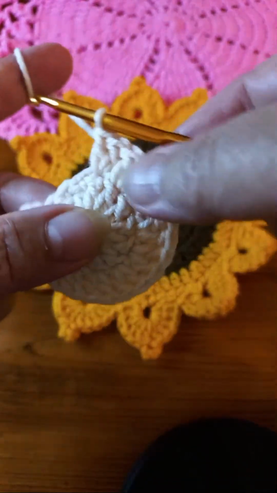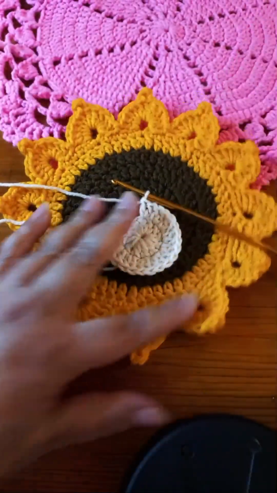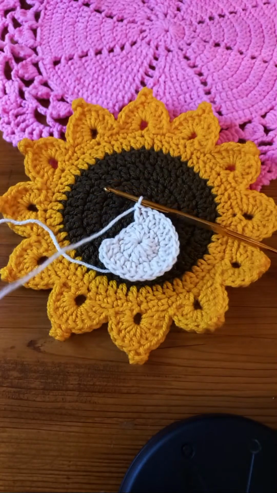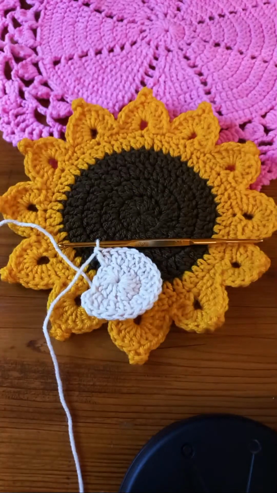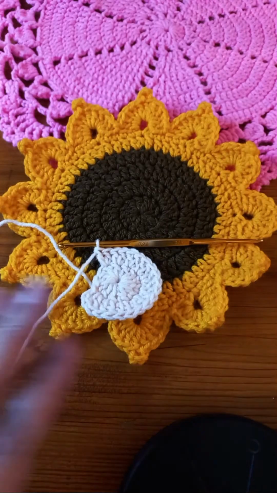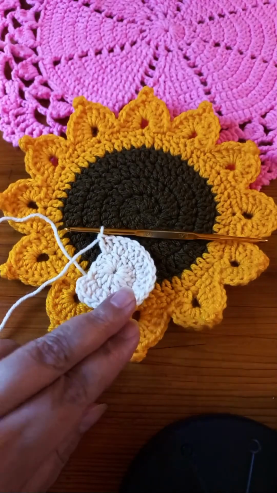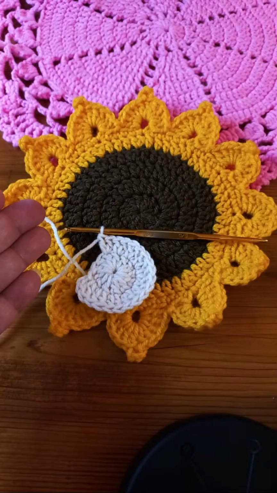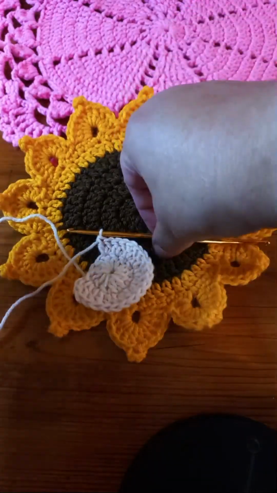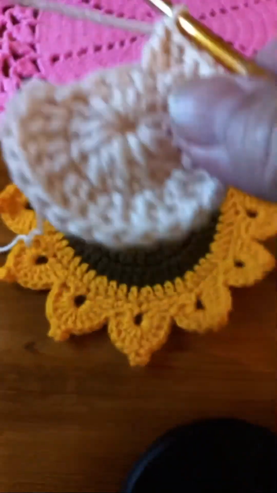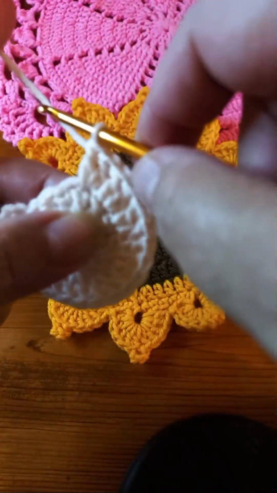You guys can see there is a regular increasing. I will also tell you after this row, in two or three more rows, how you can expand your circle when you want to work between chains and how you increase your stitches with the help of chains.